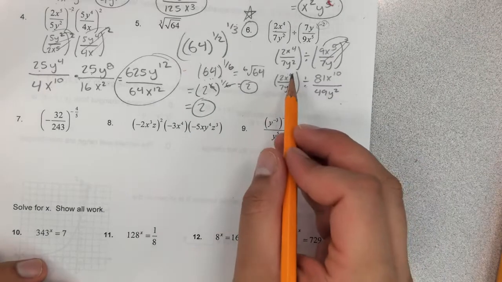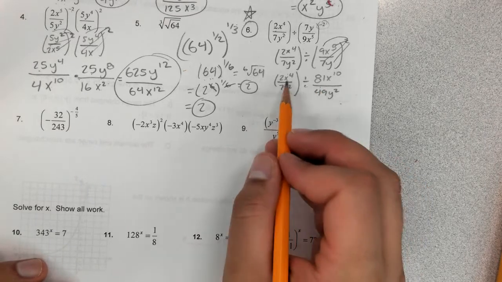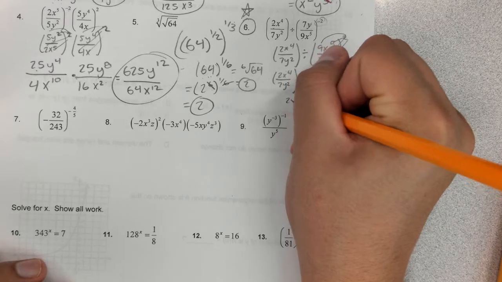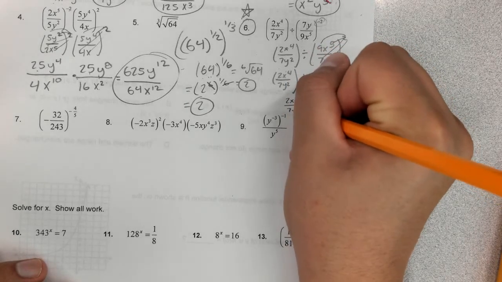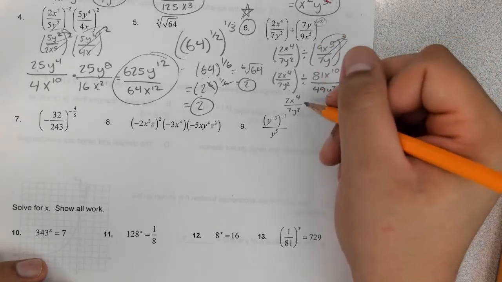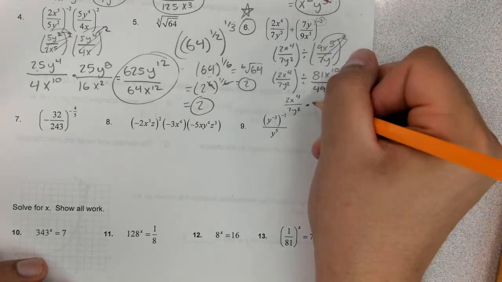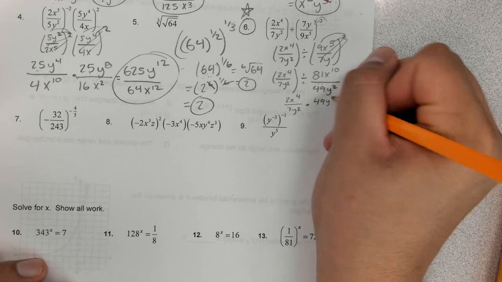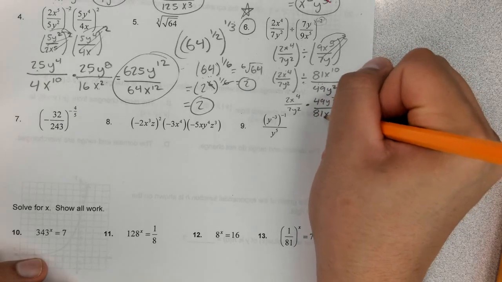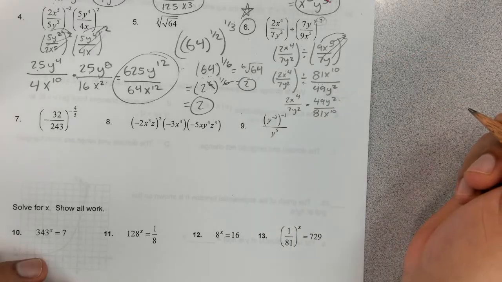So again, we are dividing fractions, so you do keep, change, flip. That means you keep the first fraction, change the division to multiplication, then flip this. So you're multiplying by the reciprocal: 49y squared over 81x to the 10.